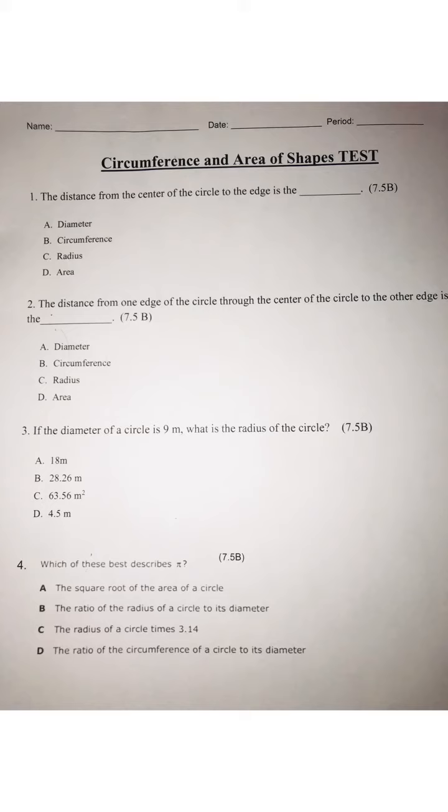Number 3, if the diameter of a circle is 9 meters, what is the radius of the circle? A, 18 meters, B, 28.26, C, 63.56, or D, 4.5. Press pause and mark your answer.